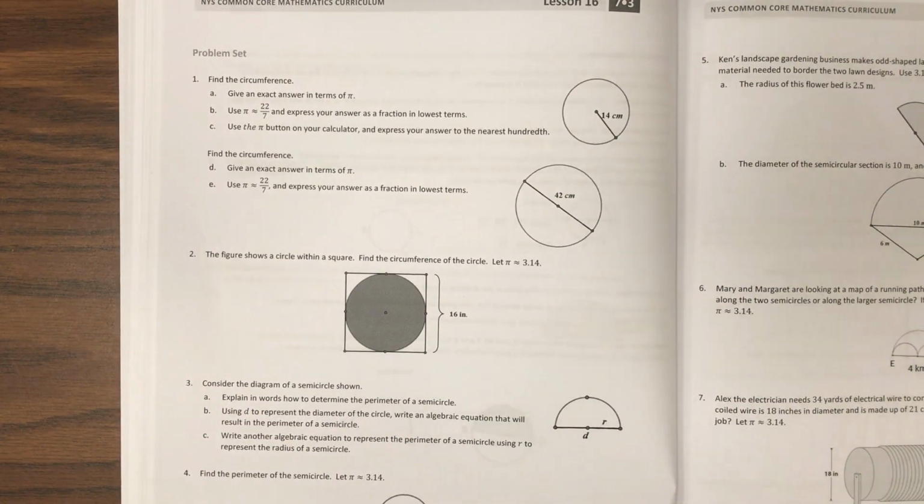Hey, so let's look at some problems from the Module 3 Lesson 16 problem set. This one's all about the circumference of a circle, or sort of introducing us to pi since it's pi week.